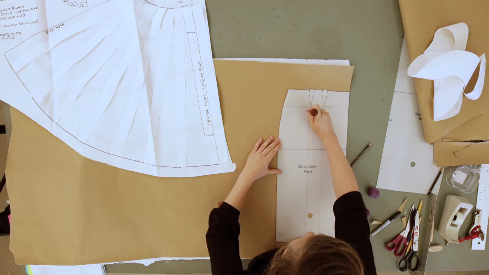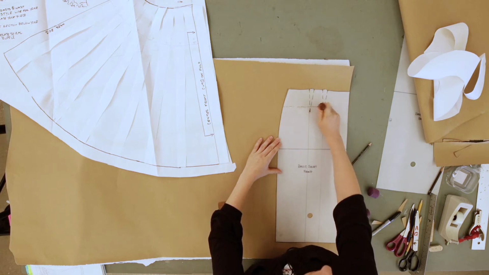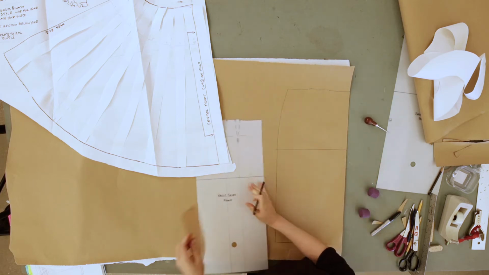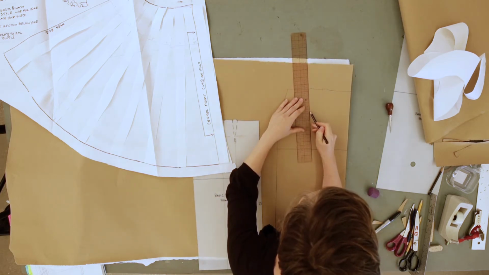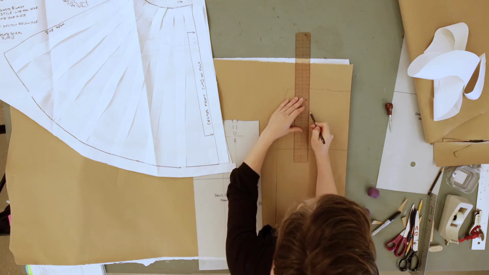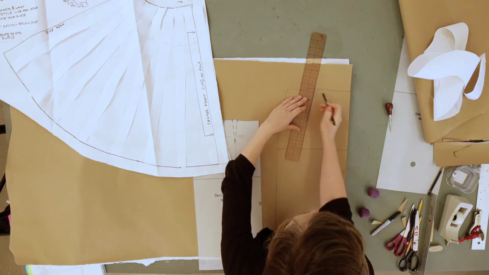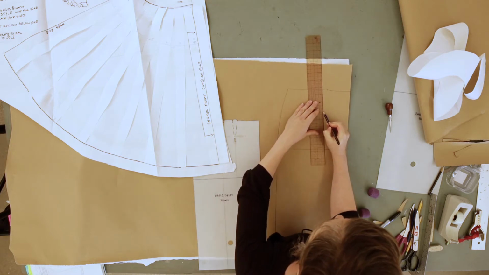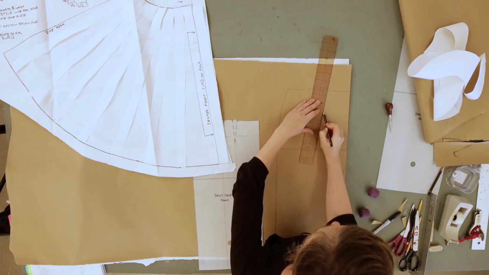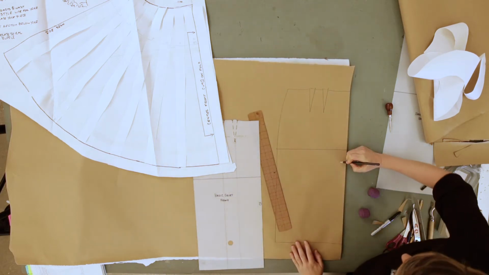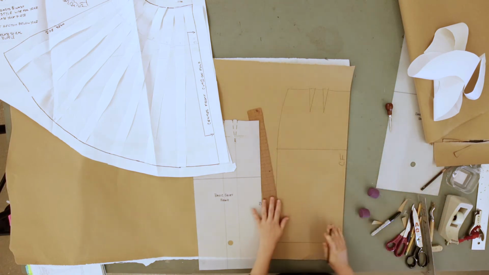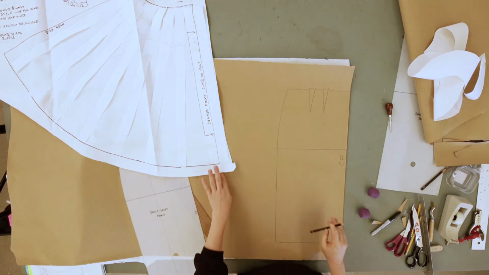So I'm marking my dart apexes with my awl, and noting that my dart legs are here. That's the one that's closest to the side seam. This is the dart that's closest to the center front. Note my center front so we don't get lost.